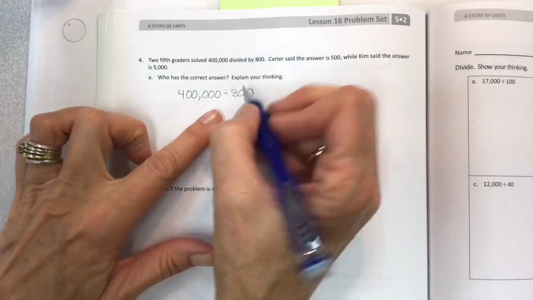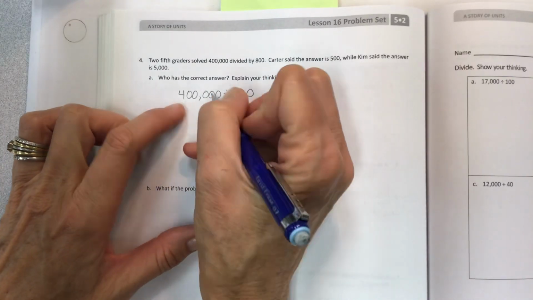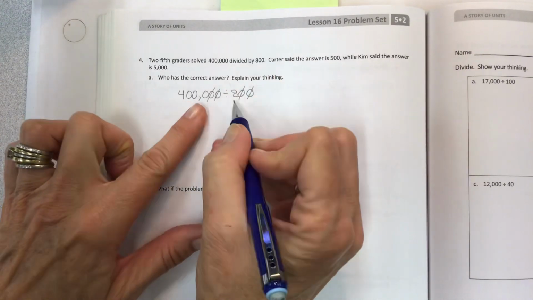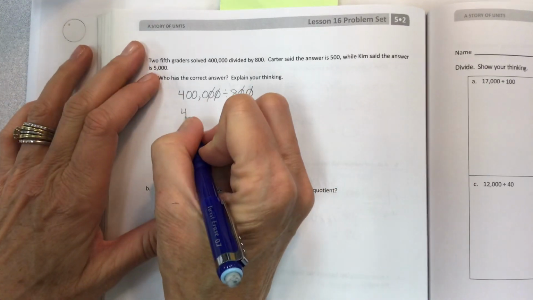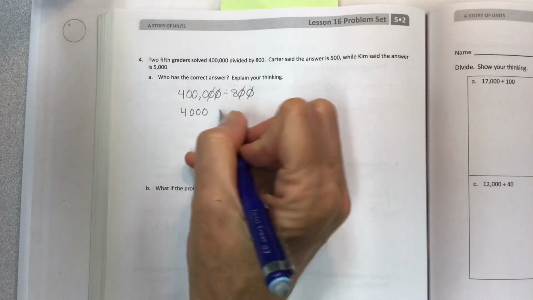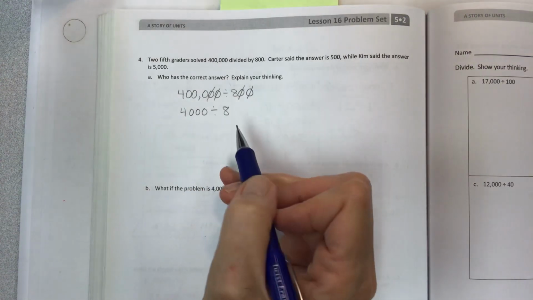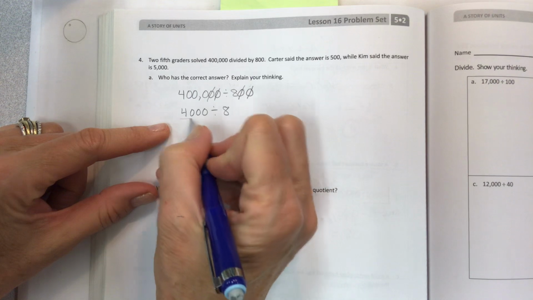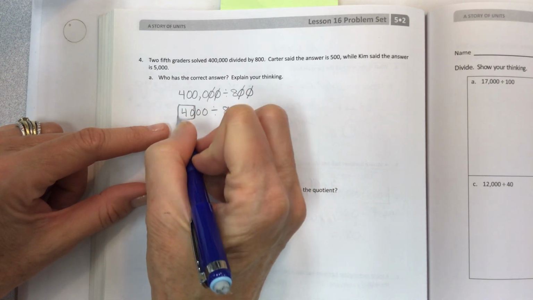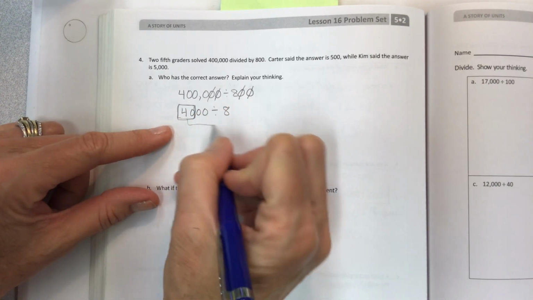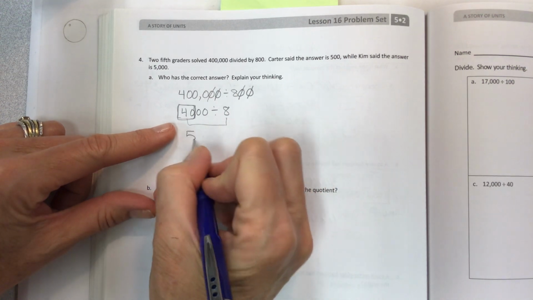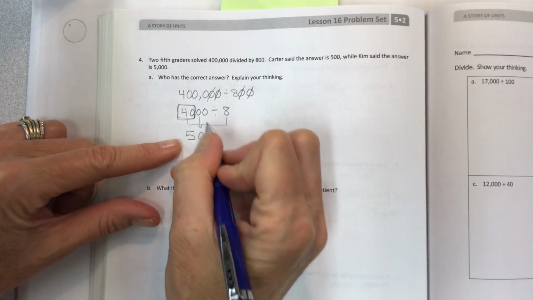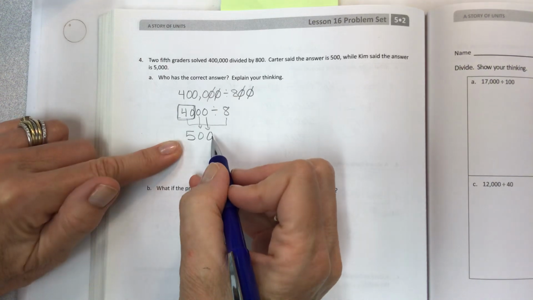If I could divide each side by 100, then that would save me a little bit of work. I would have 4,000 divided by 8. Now, when I do this problem here, watch out, because I'm not dividing 4 by 8. I'm dividing 40 by 8. That gives me 5 with 2 extra zeros.